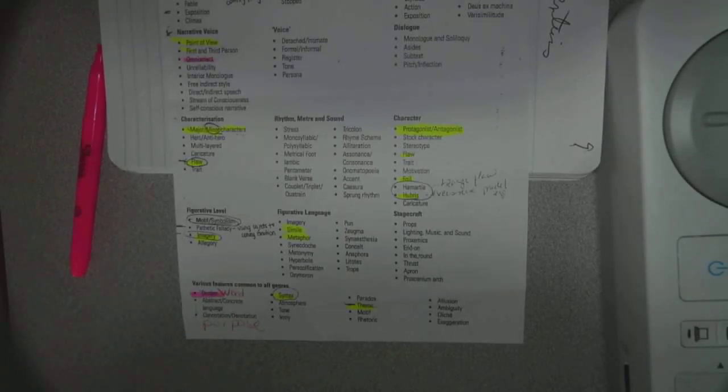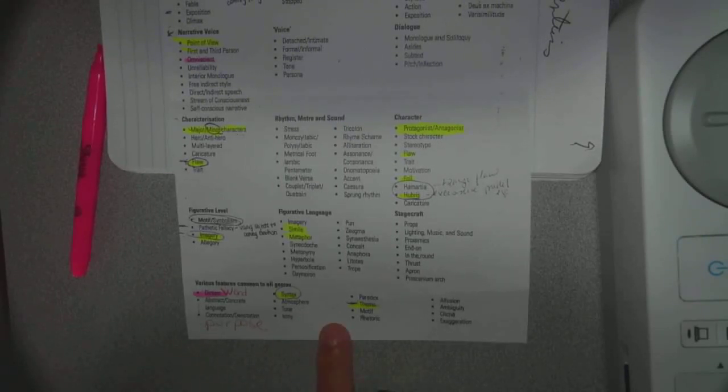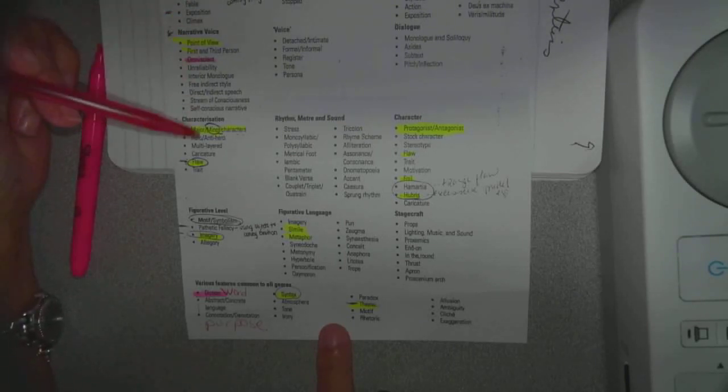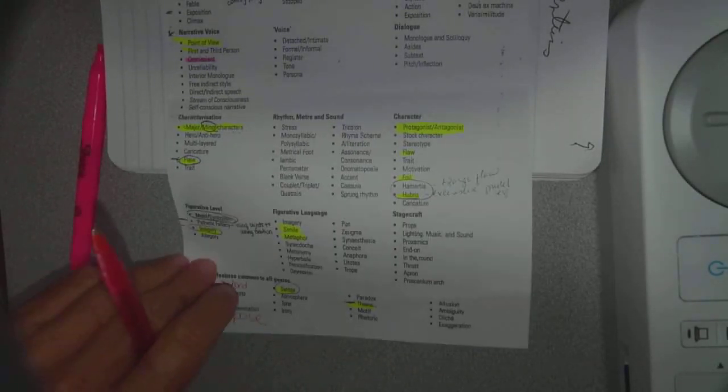Okay, so this is where we are starting, and we will be adding to this. And as I am going to upload this particular sheet for you, you will need to print it out, and then you can start marking the things that we're talking about, and then begin to understand and analyze your reading, okay?